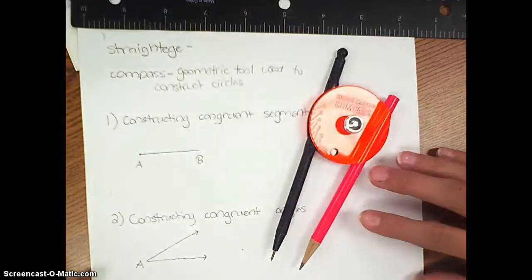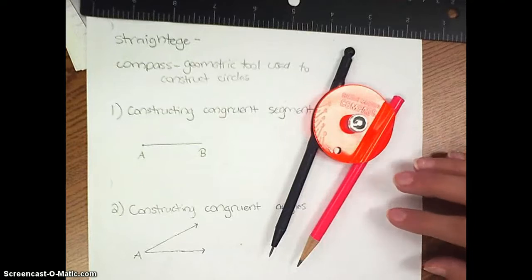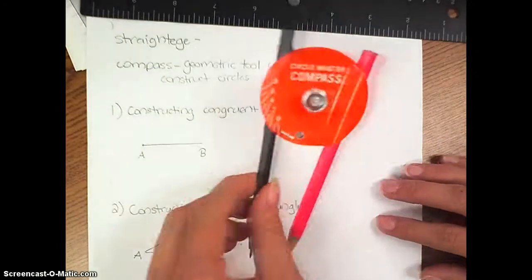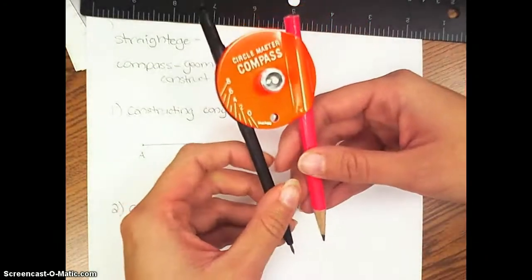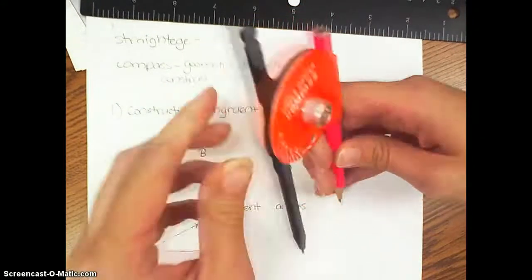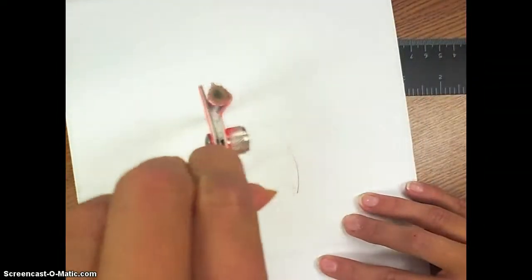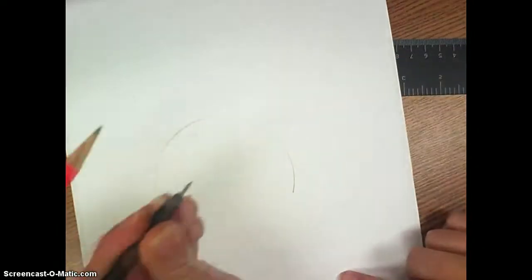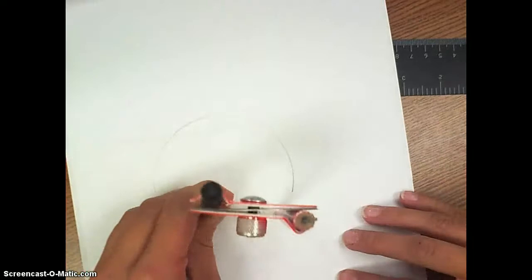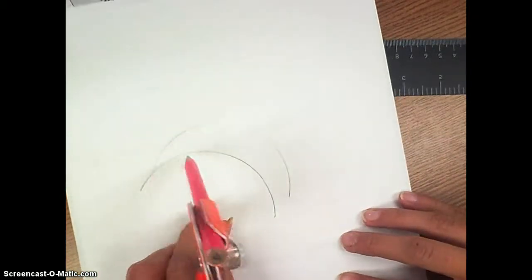Alright, so if you have never used a compass before, which I'm betting that most of you probably haven't, you are going to have to know how to hold it. Yours probably looks a little bit different than mine, but if you hold it at the top, I'll just show you on the back of my paper, it works really, really well. Okay, another way I like to hold mine is by the bottom, right there. So you can also hold it like that. I'm a little used to doing it like that.